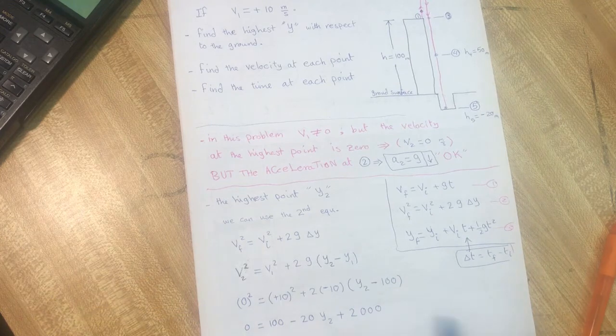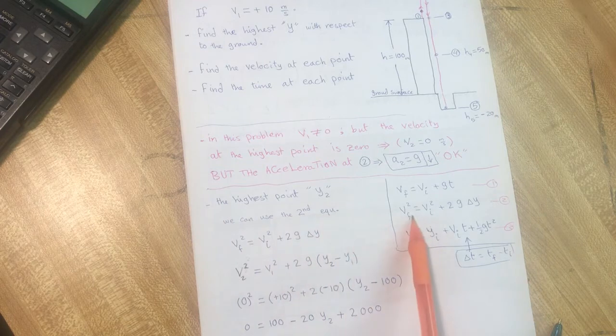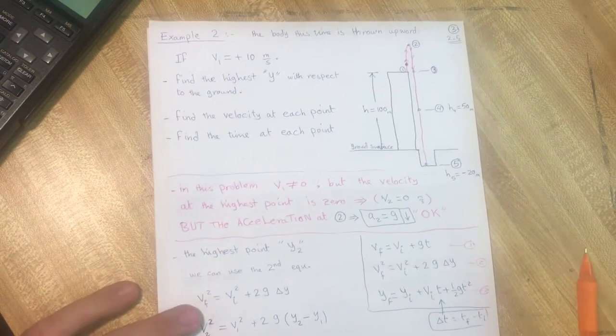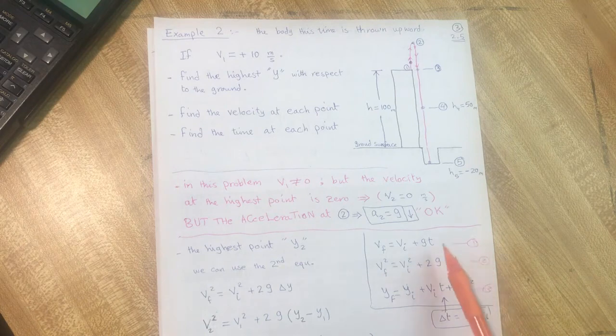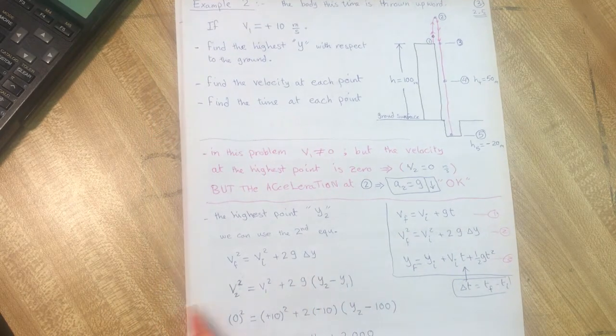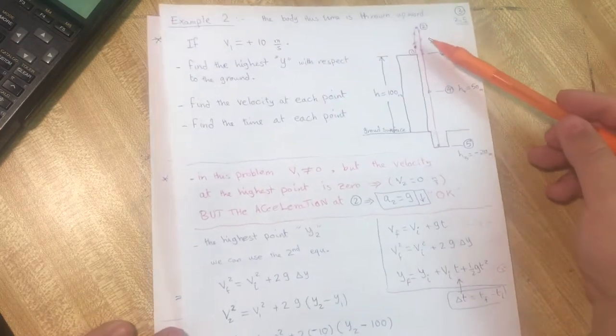Okay, we can use the second equation again. Why? Because we don't know the time, so we can't use the first and the third equation. We know the velocity, we know g, we need to know the altitude, y. The second equation: v final squared is equal to v initial squared plus 2g delta y. Now, v final is v2, at the highest point.